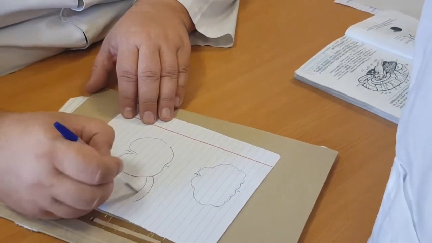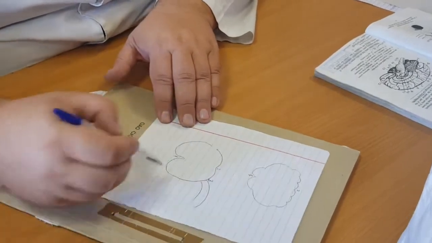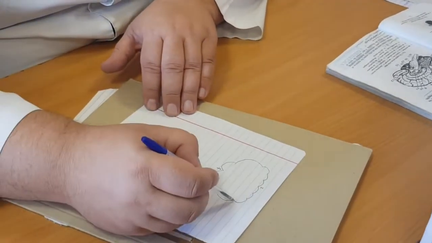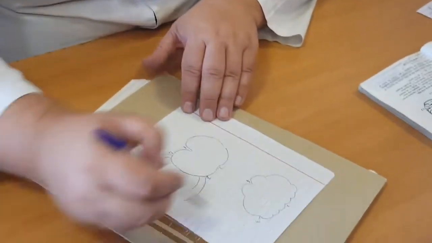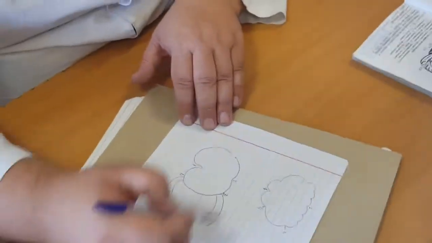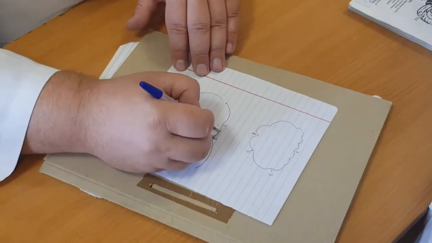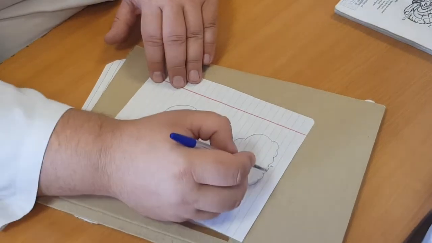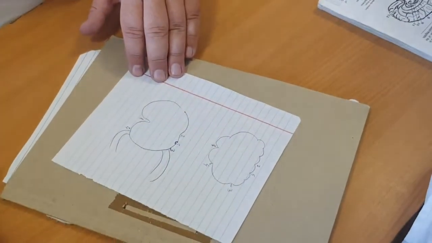In place where posterior root leaves, number 3, sulcus posterolateralis, and in anterior root, sulcus anterolateralis. Here it is number 3, sulcus posterolateralis, and here it is sulcus anterolateralis. And this small groove, sulcus intermedius posterior, and the same groove is here, sulcus intermedius posterior.